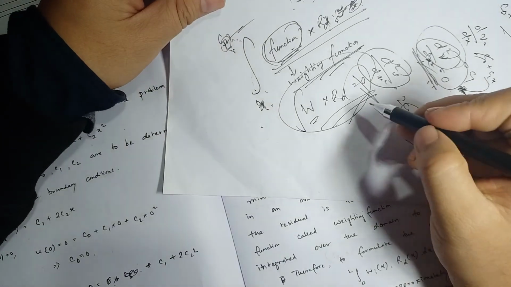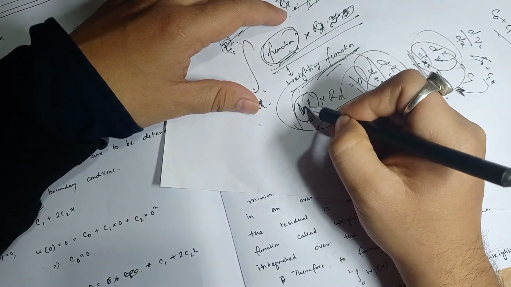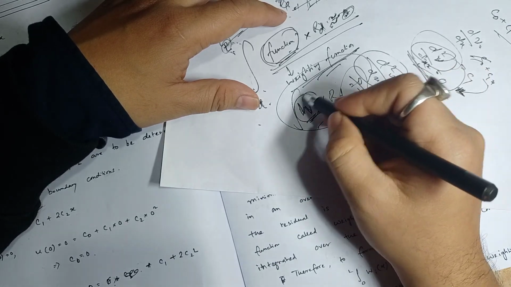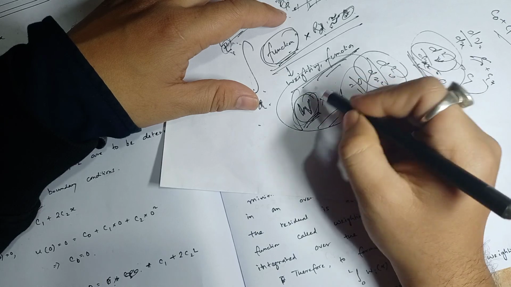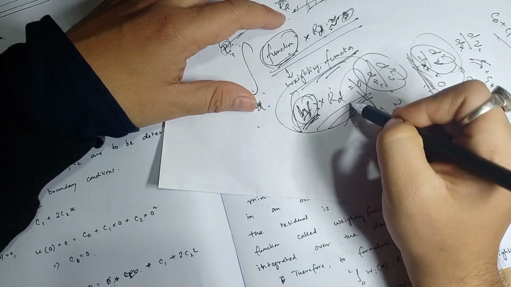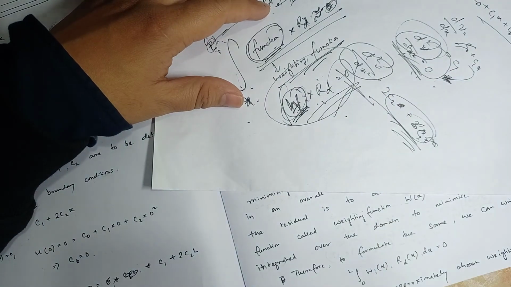Okay, and the Galerkin weighted residual method says how to select this, how to choose the weighting function. Okay, we cannot take any randomized function here. We have to take a particular function to be multiplied with this residual. Okay, we'll talk about that in the next video.